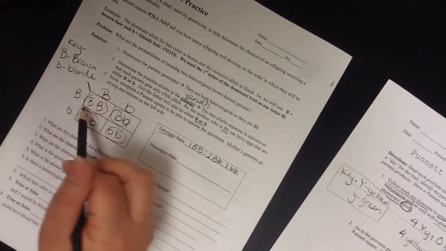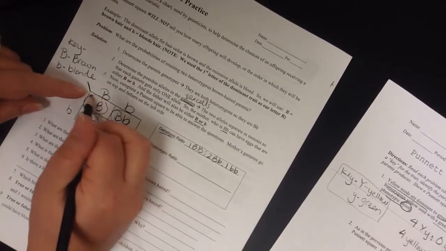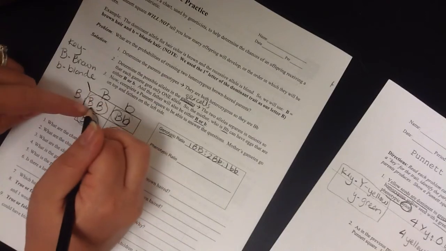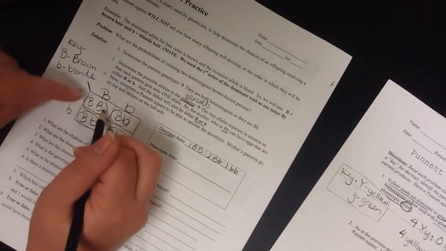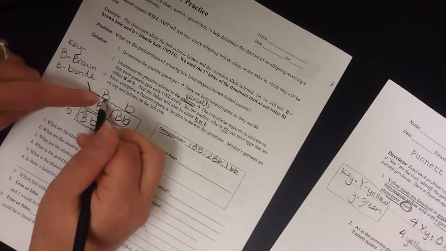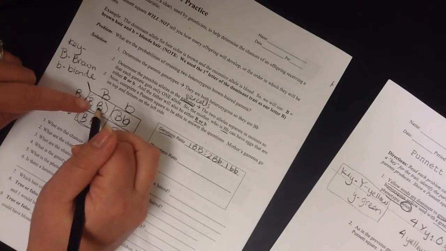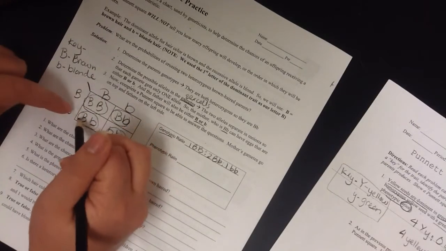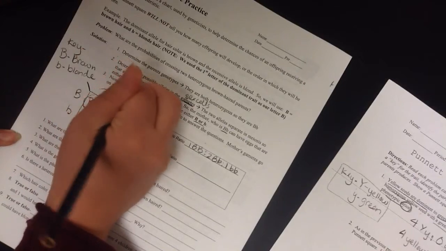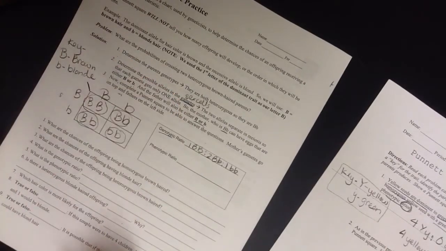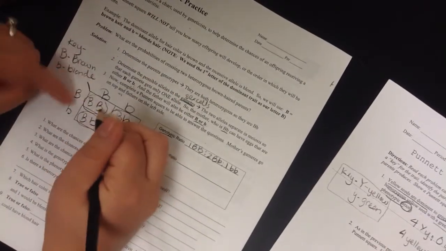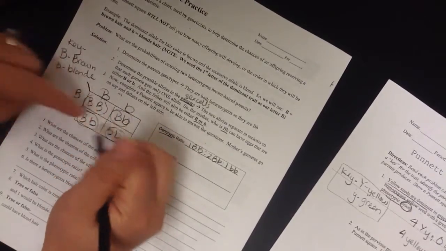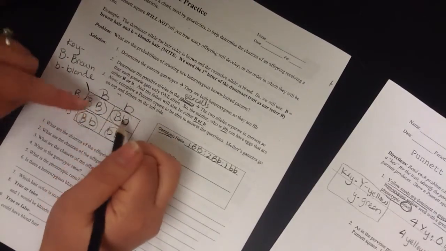Okay, kids like to count them separate, but remember this represents one probability of a sperm and egg fertilization. This is the sperm, this is the egg. This is the egg, this is the sperm, because they said this was mother and this was father. Okay? So if they got fertilized, then this would be the outcome of this child.